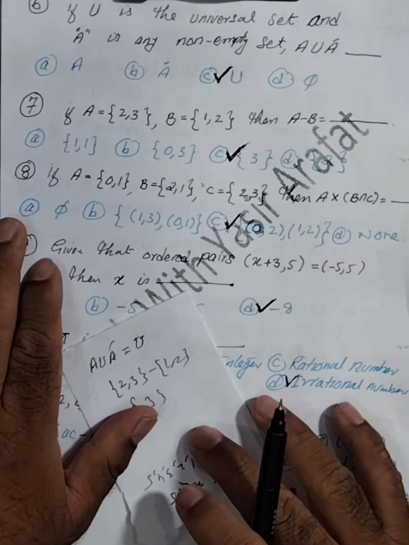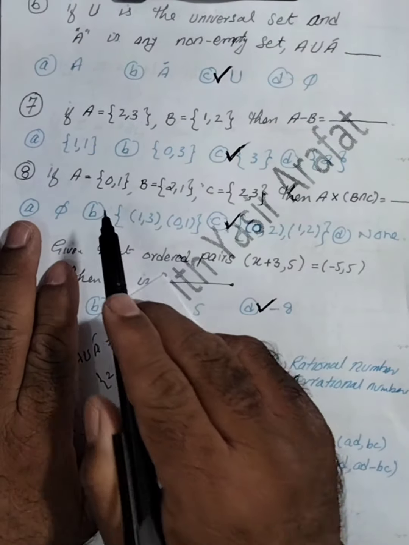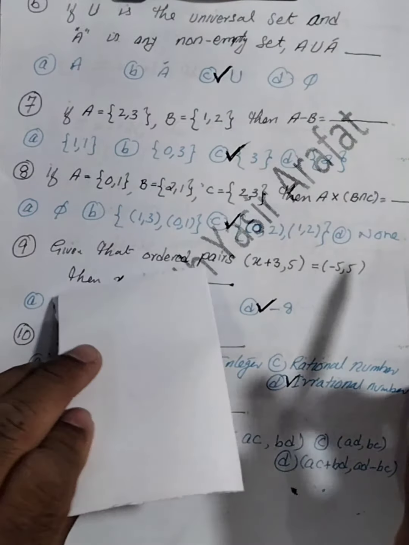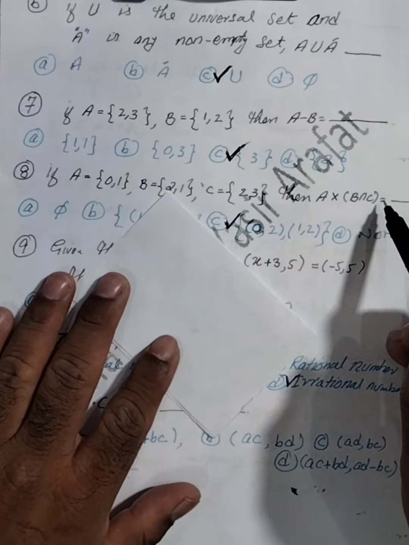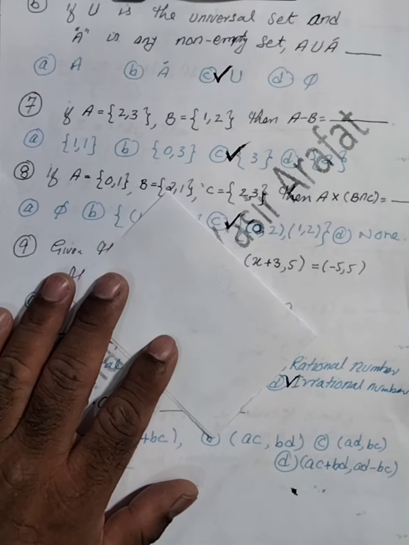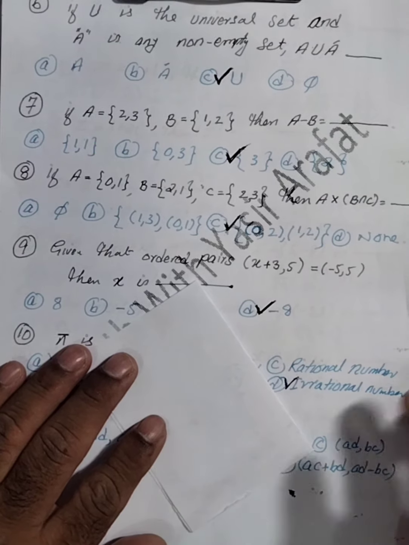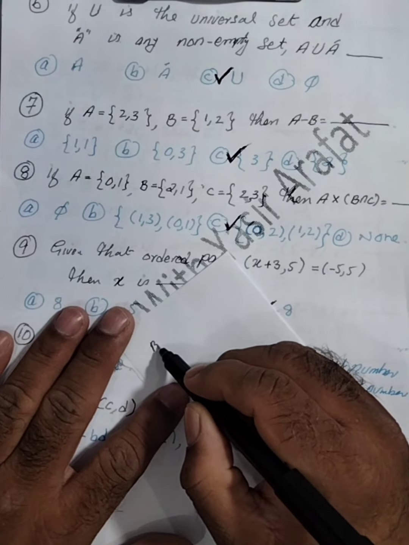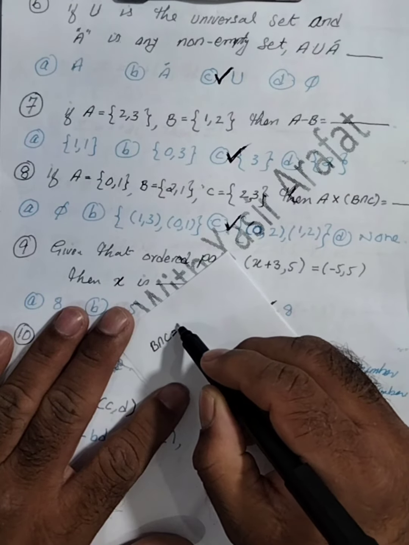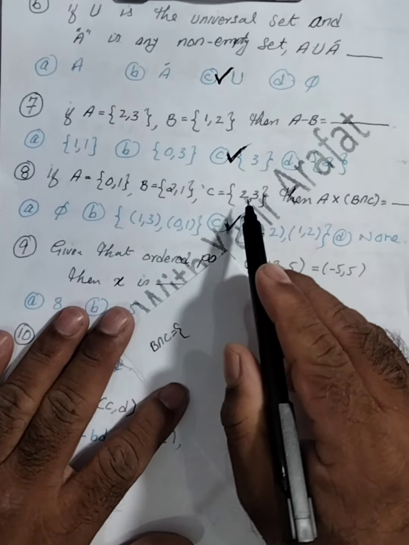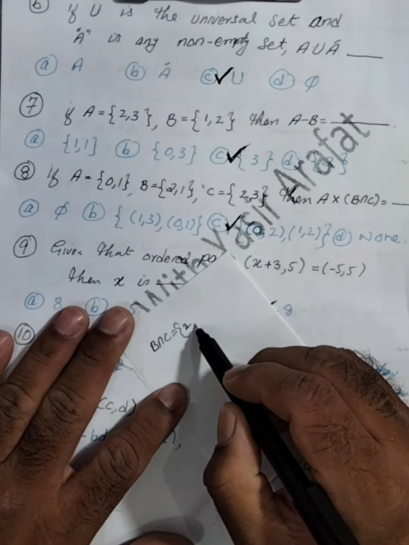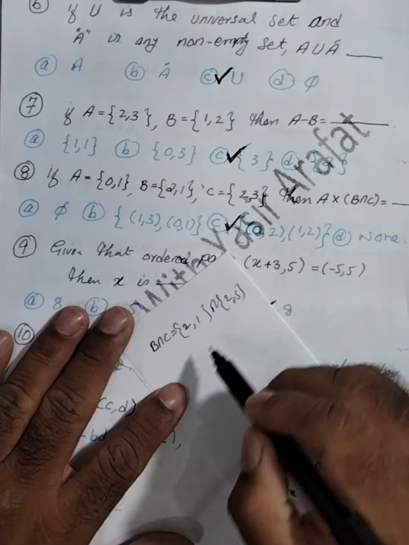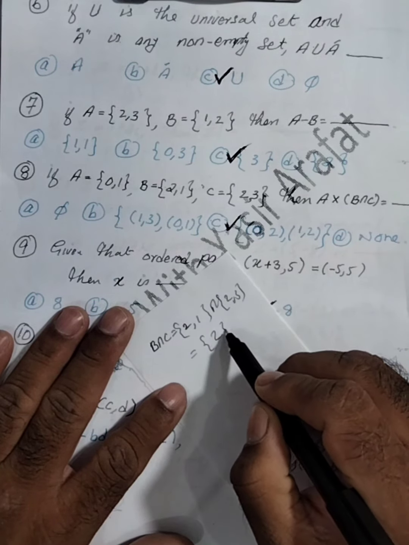Now come to the 8th MCQ. If A, B and C are given, then what will be A cross (B intersection C) here? So first we have to calculate B intersection C. So here B intersection C, that is {1, 2} intersection {2, 3}. So the common element is 2.